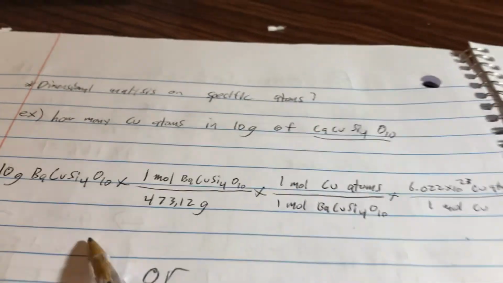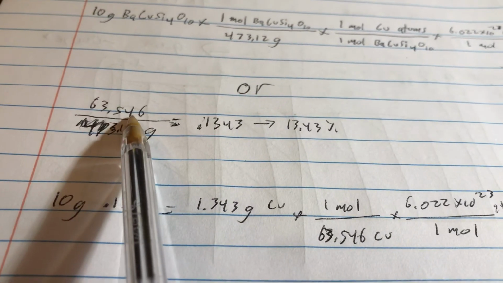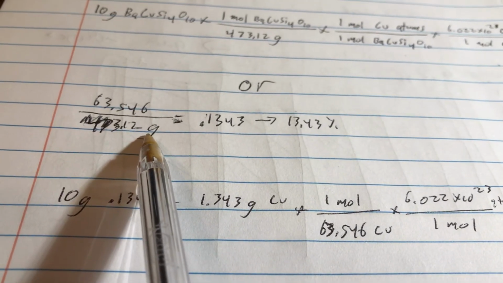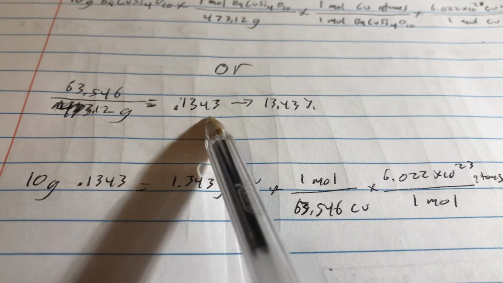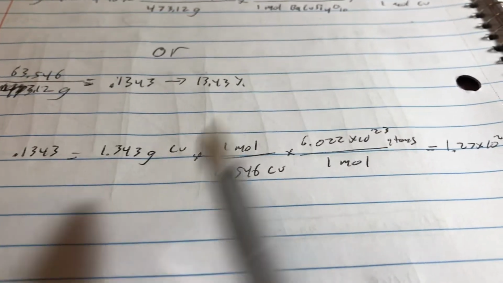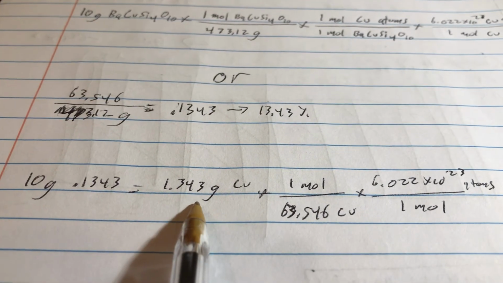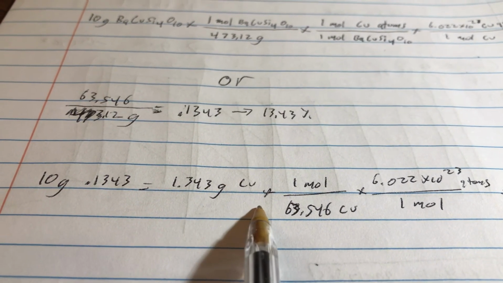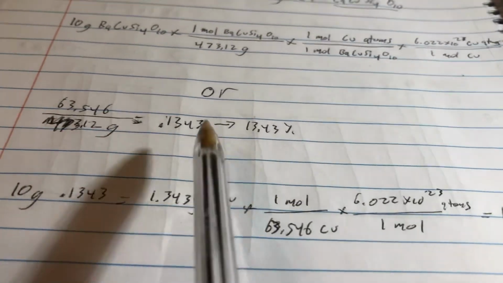So that's probably the easier way to do it. Maybe another way that I was introduced to how to do it is you take the weight of copper and the weight of the total compound. You find out how much of that is copper, and it turns out to be 13.43%. And then you could take 13.43% of 10 grams, and it would give you the 1.343 grams of copper. And then you do a normal conversion from there, and then you get the same answer on both.